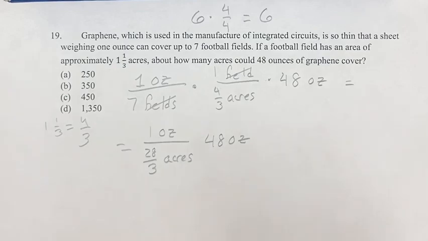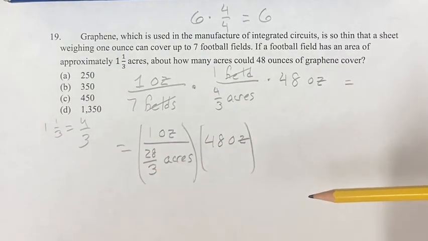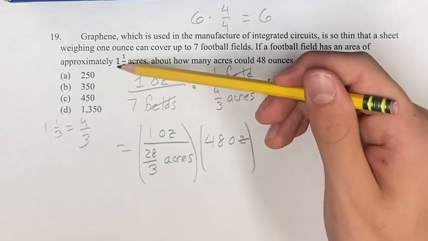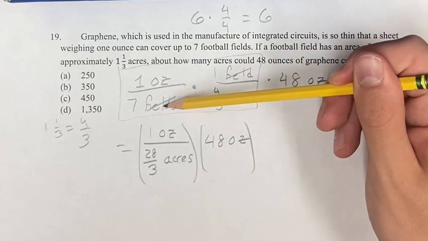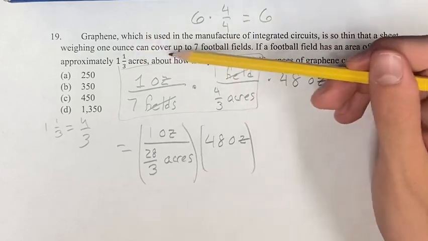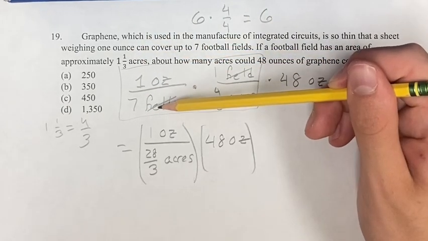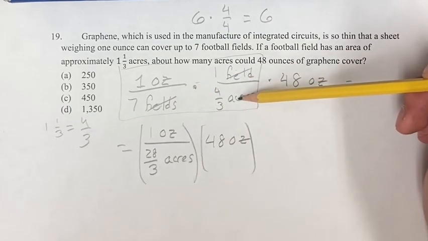Multiplying these two things is not going to be a pretty solution. But we knew from the beginning, we're dealing with this value. 1 ounce over 7 fields is the same. 1 ounce can cover up to 7 fields, so this is something divided by itself, so this is 1. Times 1 field over 4/3 acres. This is equal to 1.